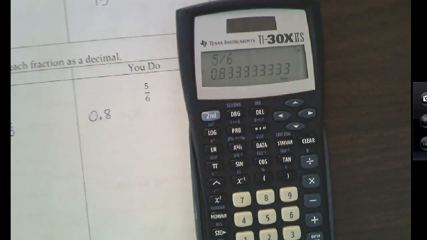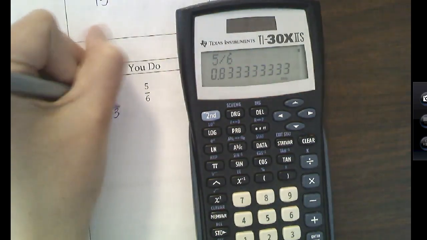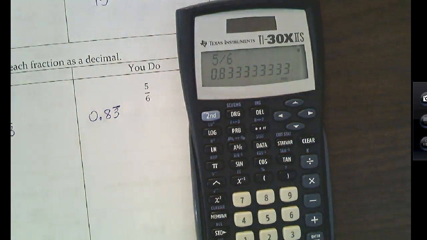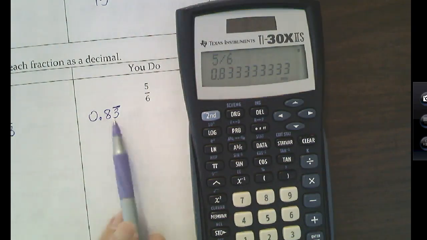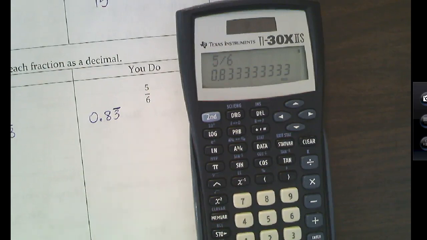Now, since the 3 is the only part that's repeating, we're only going to put the repeating bar above the 3. So make sure you're writing this down. The repeating bar only goes above the 3 because that's the only part that's repeating.